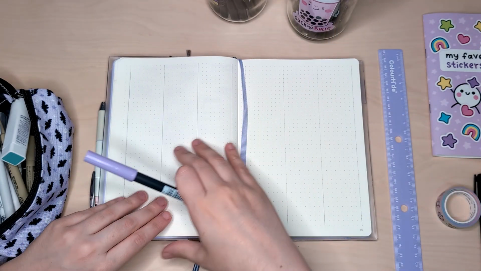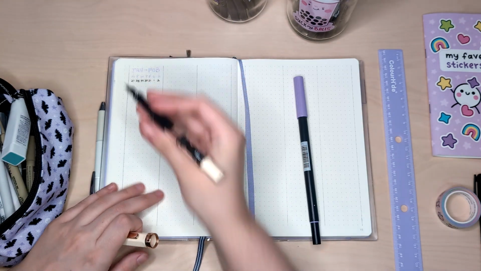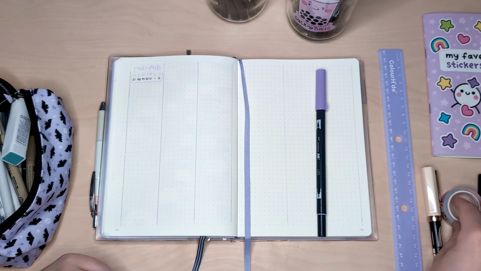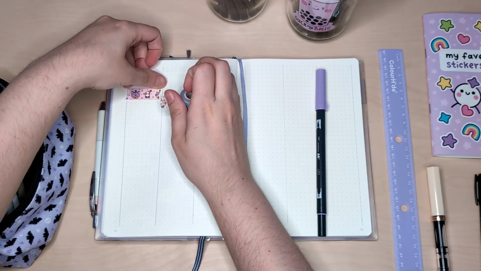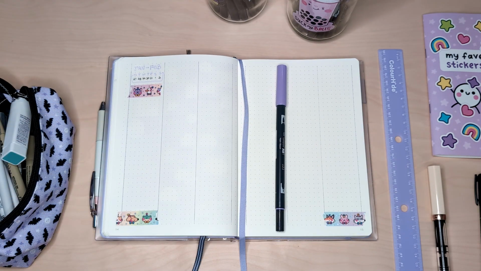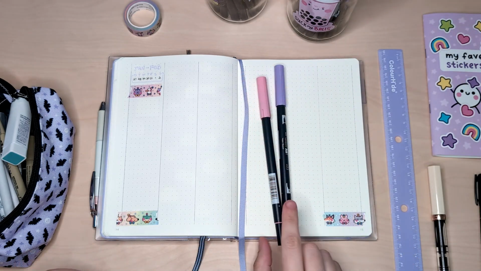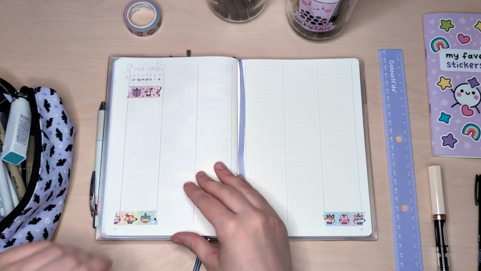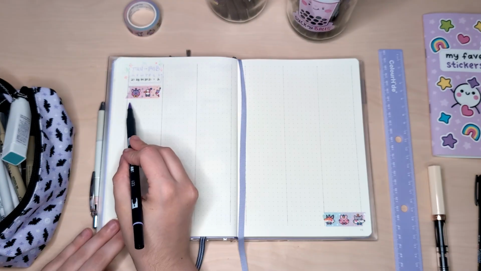So let's get the pen and do a box around it. And I add in some washi tape. And sorry to cat, you're getting ripped in half. Okay, so that is the washi tape. You know, I'll probably actually do some stars around in some other colors as well. And then we do a this week, and I highlight that with Tombow first.